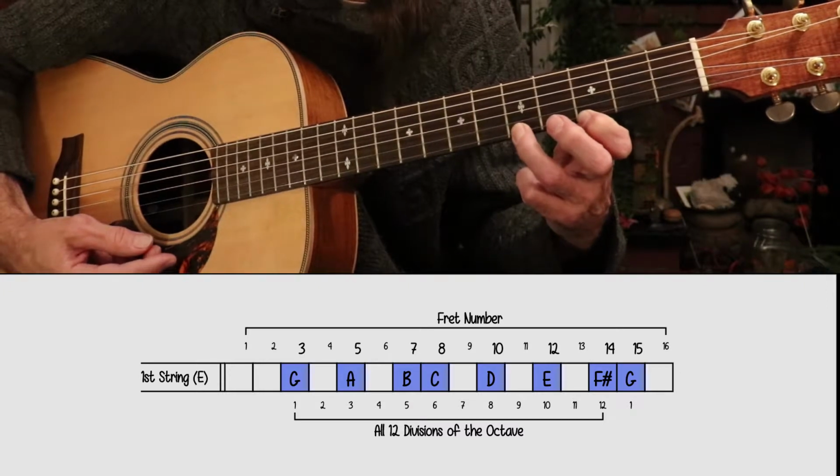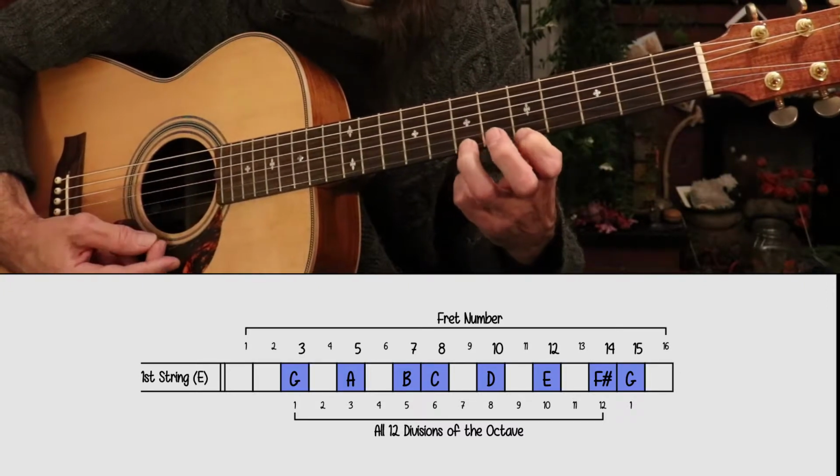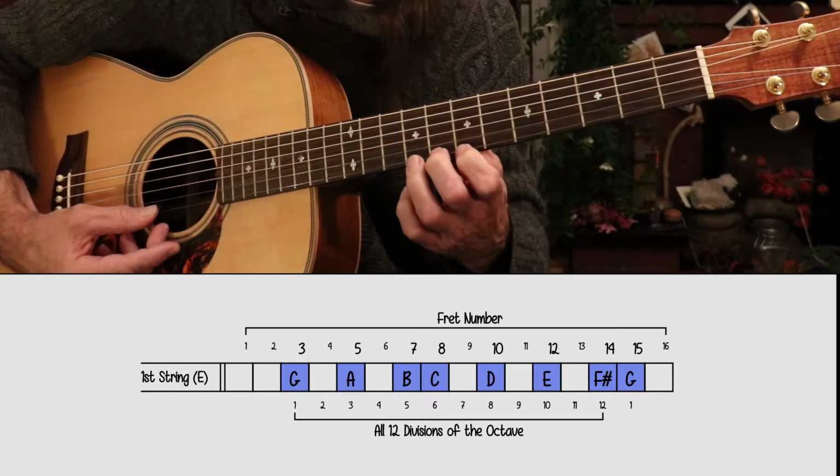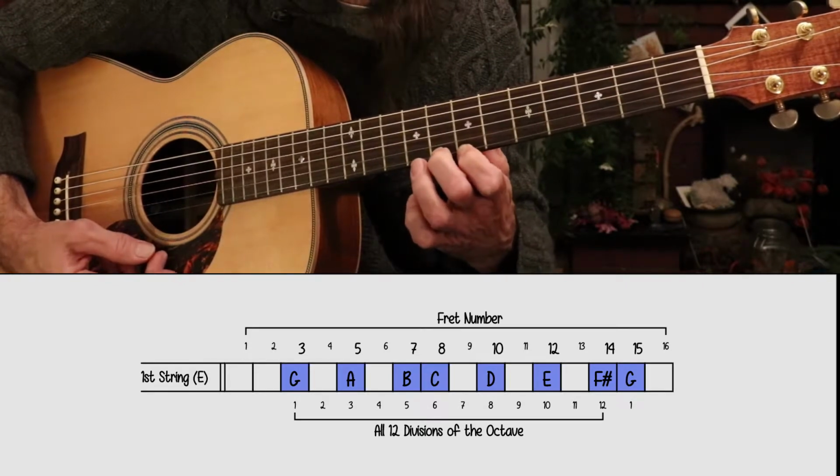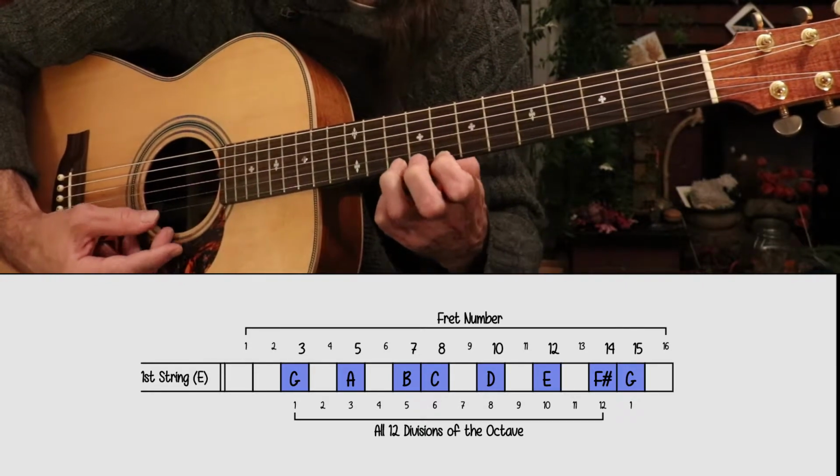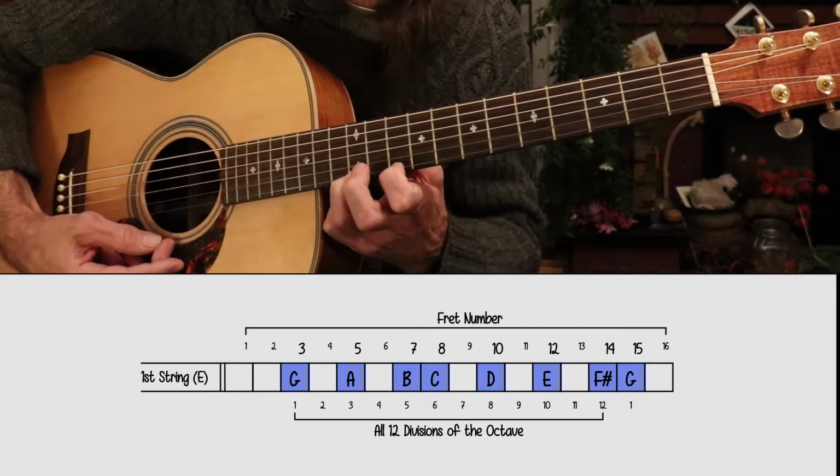It needs to go tone, tone, semitone to start with. B's a tone. That's great. We're doing fine. C's a semitone. Okay, we've got our tone, tone, semitone. C to D is a tone. D to E is a tone. That's 2 of the tones we need.